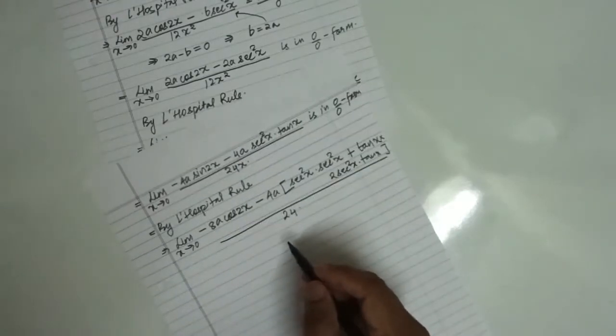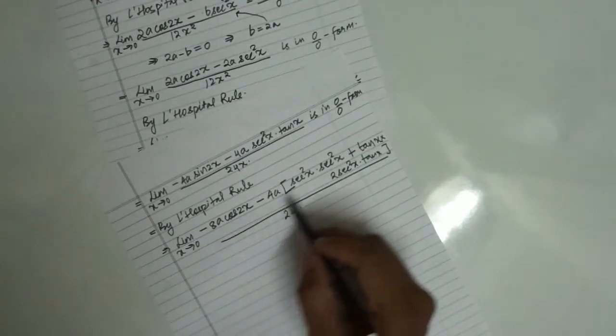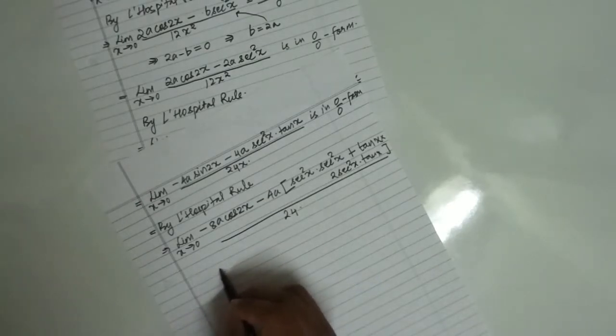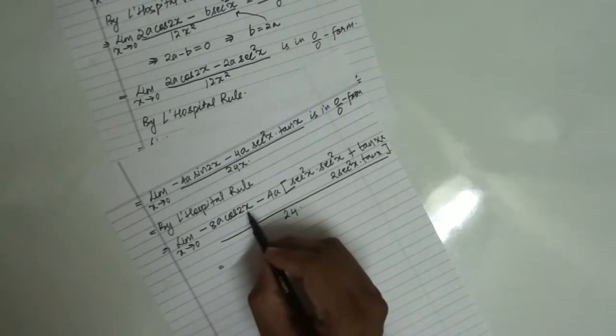Now let's put limit x is equal to 0. So what I am left with is, when I put 0 over here, this is cos 0.